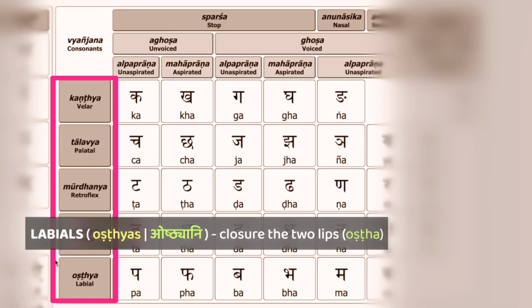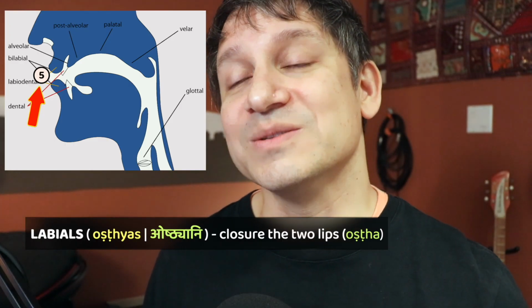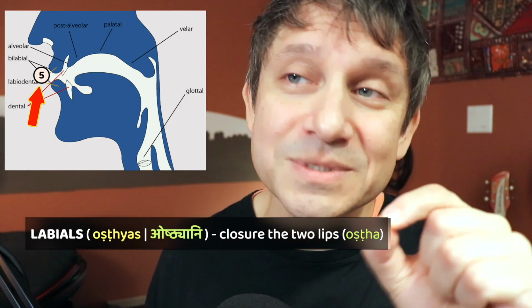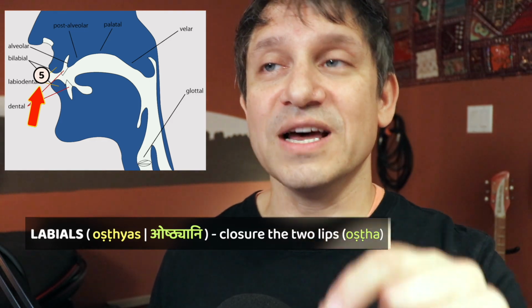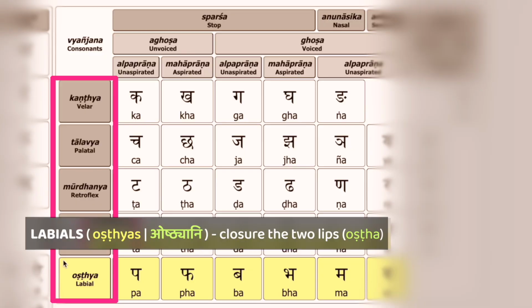Right? Finally, the 5th class is called the labials. It's a stop that's made by your lips, or the labia in Latin. In Sanskrit, these are called the oshtyas. Oshta means lips. This is where the sound is made by both lips touching together. Pa, pha, ba, bha, and ma is the nasal.